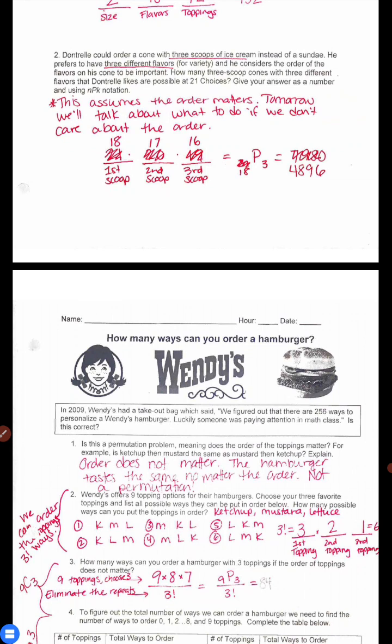So how would I solve this problem? I'm going to line up how many choices he has for his first scoop. Well, he could choose any of the 18 flavors that he likes. How many choices does he have for his second scoop? We're told that he wants 3 different flavors. So let's say he chooses chocolate for the first scoop. He's not going to choose chocolate again. That means there's only 17 options for the second scoop.